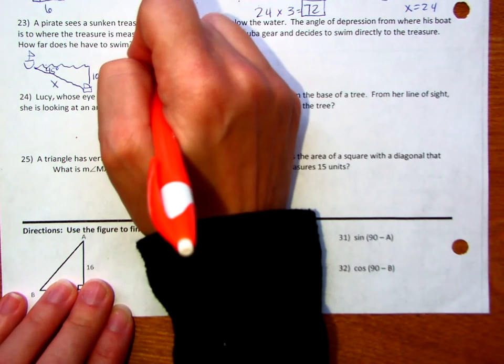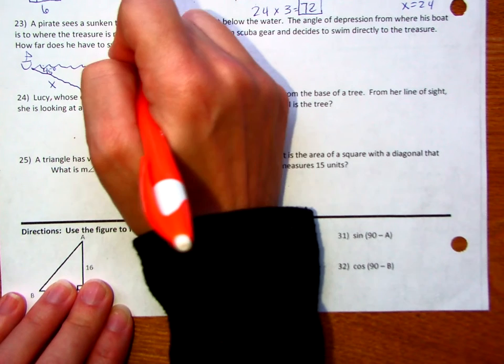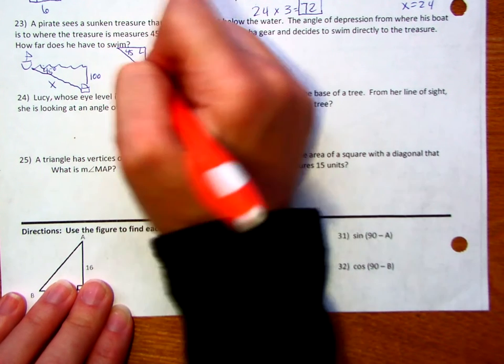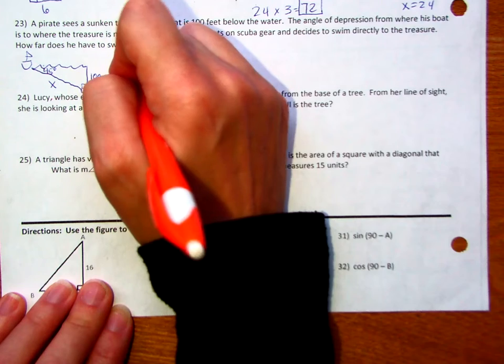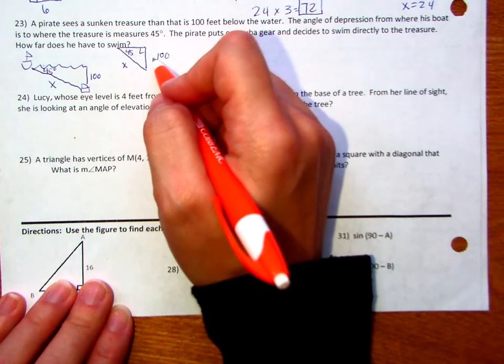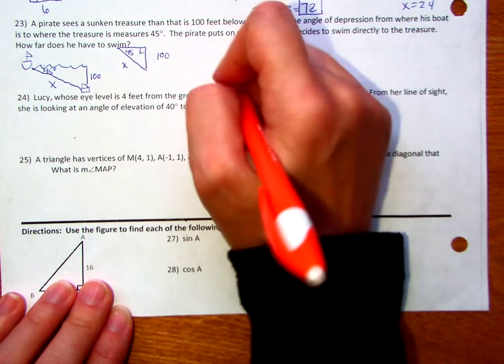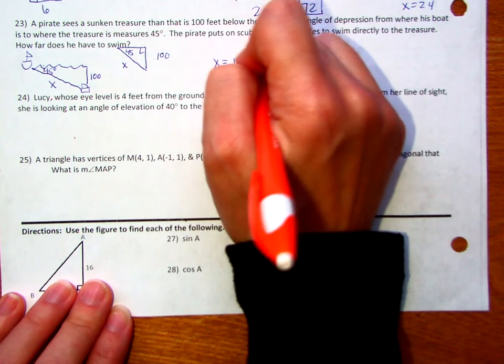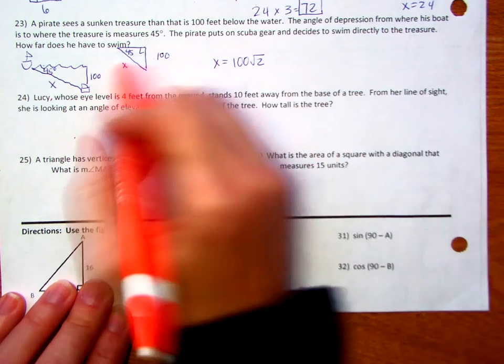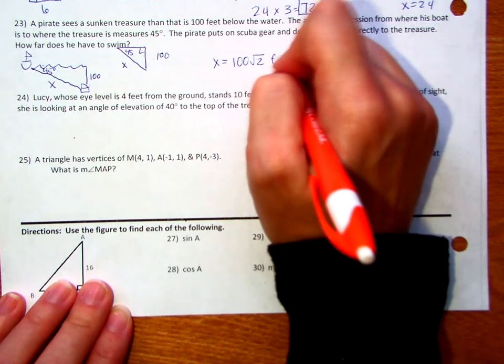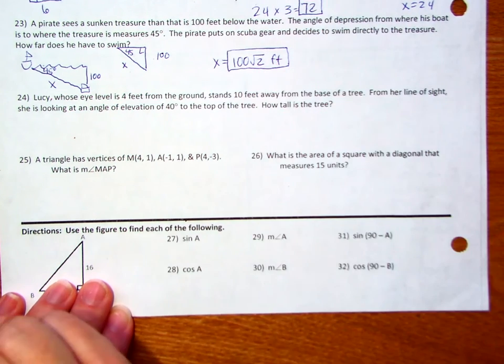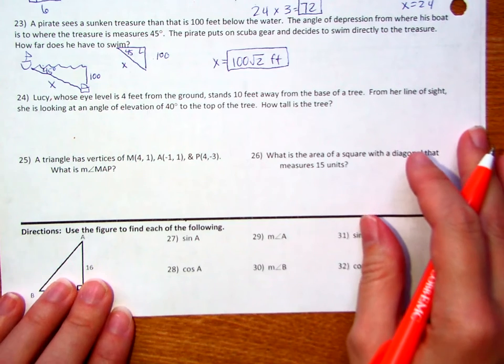So let's redraw our right triangle. Here we've got a 45, 45, 90. This is going to be 100, and this is x. So remember, with a 45, 45, 90, this would be 100, this would be 100, and then this x here would be 100 square root of 2. So there is your answer. Don't forget your unit, 100 square root of 2 feet, or you could also put that in decimal form.